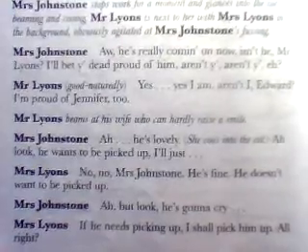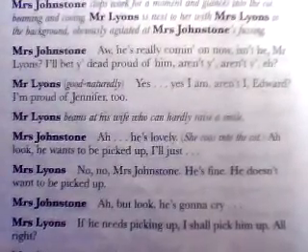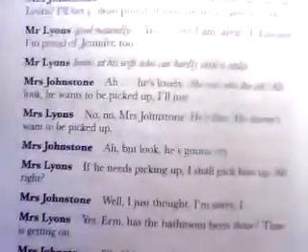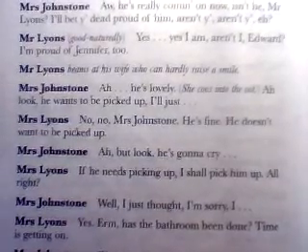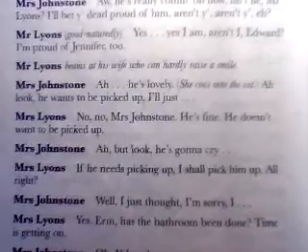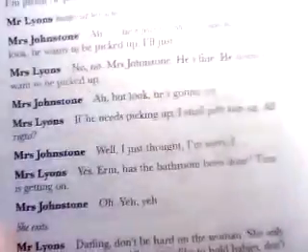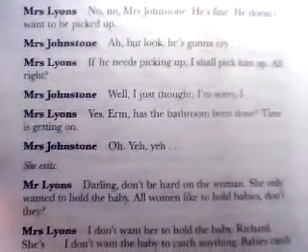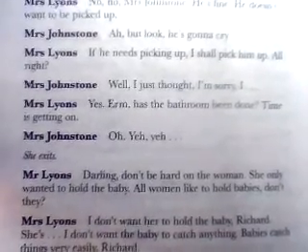So Mrs. Johnstone continues and says, "Ah, but look, he's going to cry." Mrs. Lyons replies, "If he needs picking up, I shall pick him up." "All right," Mrs. Johnstone says, "Well, I just thought. I'm sorry." Mrs. Lyons interrupts and says, "Yes, has the bathroom been done? Time is getting on." Mrs. Johnstone says, "Oh, yeah," and she exits. Mr. Lyons says, "Darling, don't be hard on the woman. She only wanted to hold the baby. All women like to hold babies, don't they?"